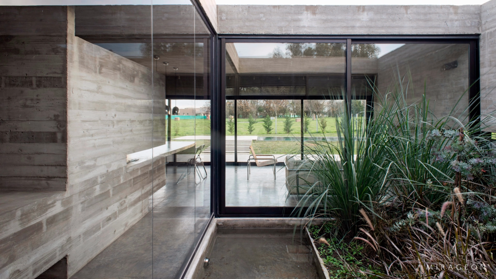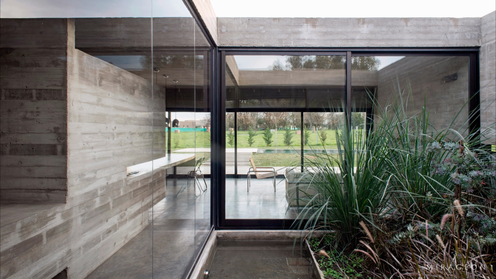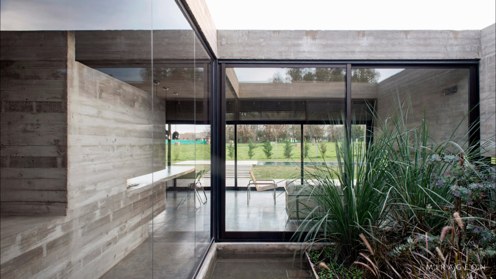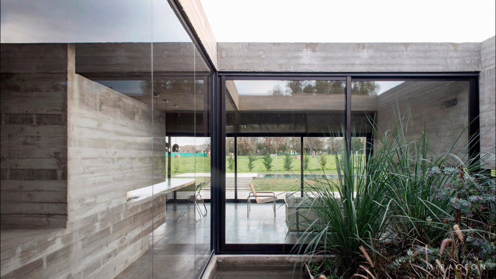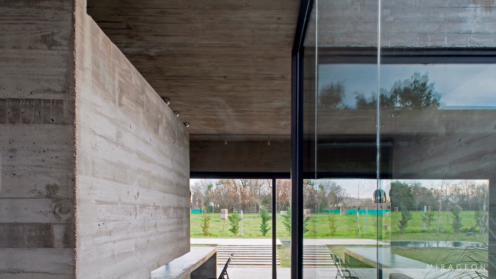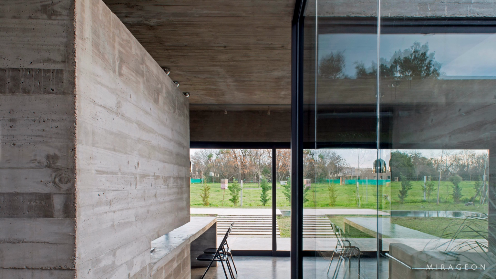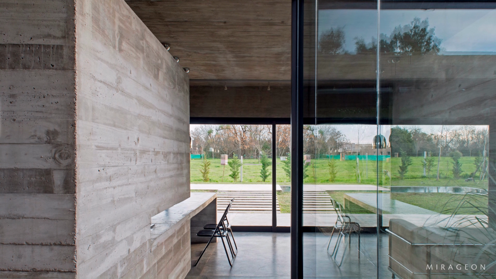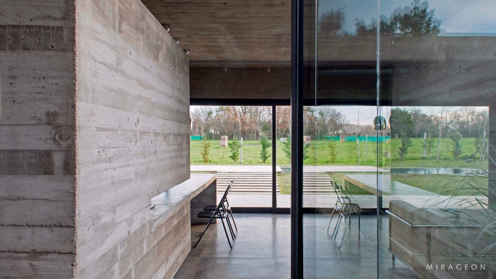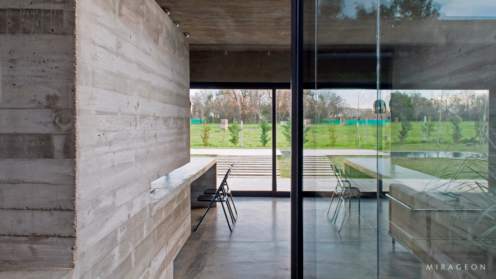Despite the solidity of the main material, the open floor plan and the vegetation-filled interior courtyard contribute to an overall sense of spaciousness. The living spaces of the house are organized on a 3x3 orthogonal grid, with the interior courtyard as the central element.